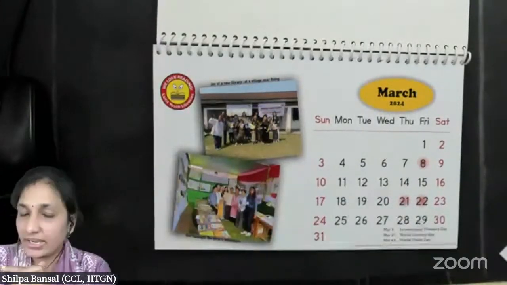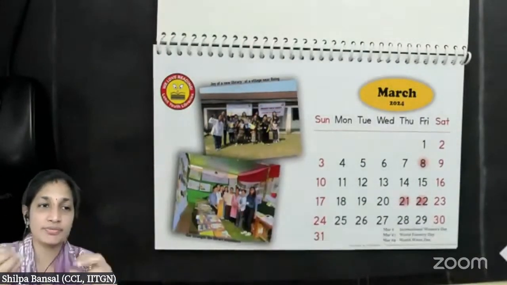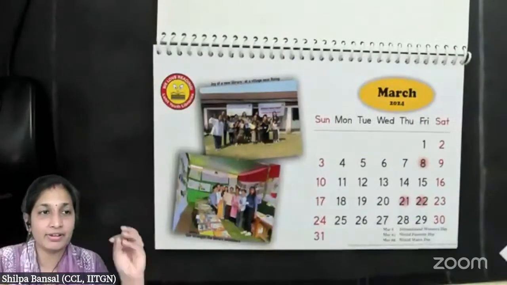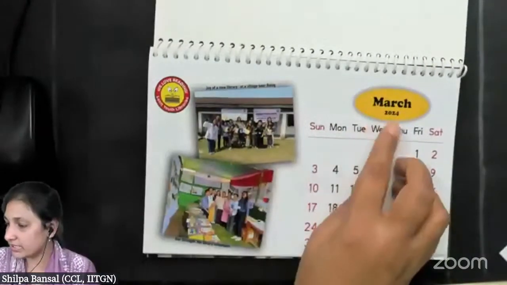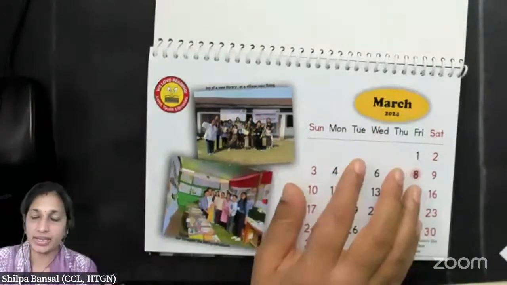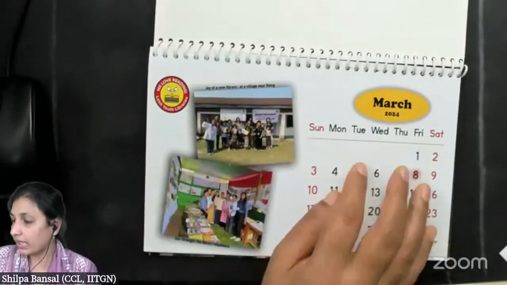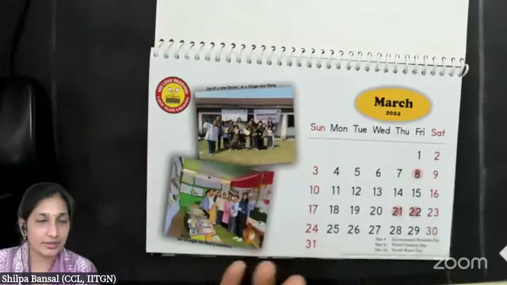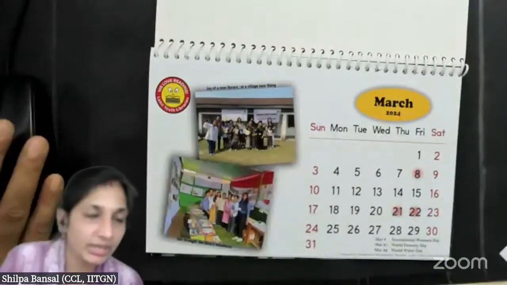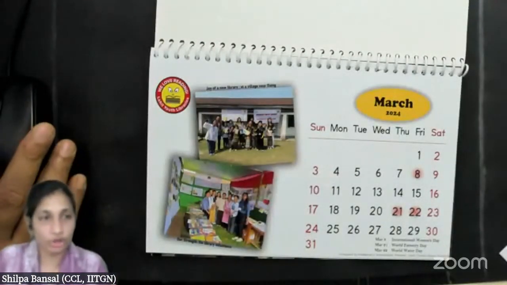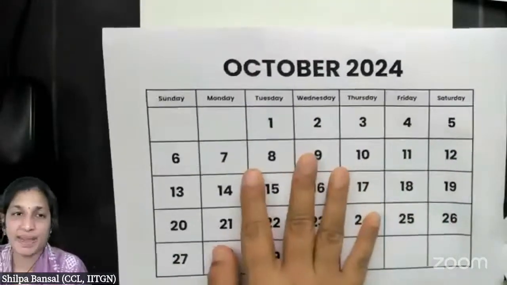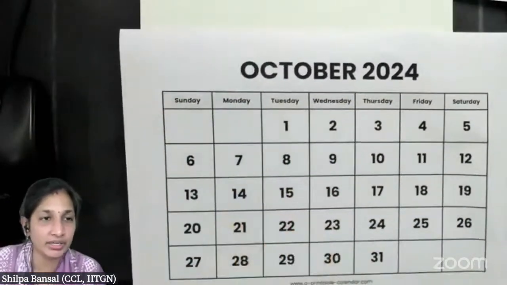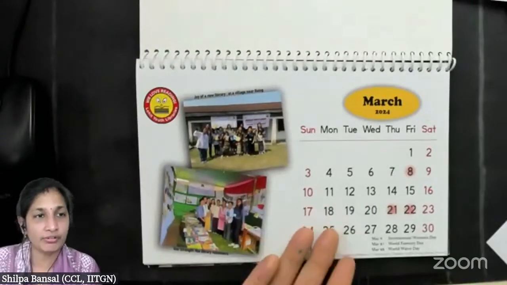So a calendar does not tell us the year, because if we don't know what the year is, why will we hang the calendar? I cannot use this calendar because I don't know. If I know it is 2024, then only I can hang the calendar. And this March is not useful for me. It will not tell me the month, because if I know I am in October 2024, then only I can hang my calendar. So I have to open this page, October 2024. Otherwise, March 2024 will not tell me anything.